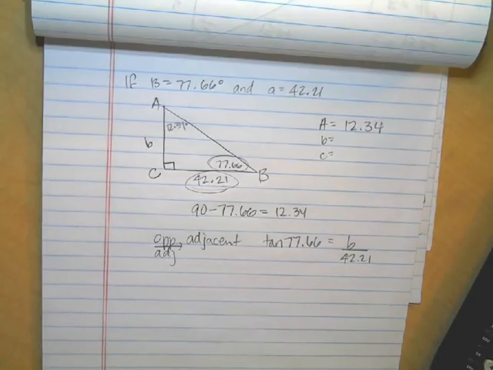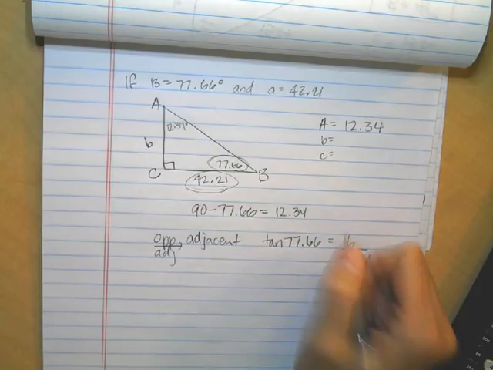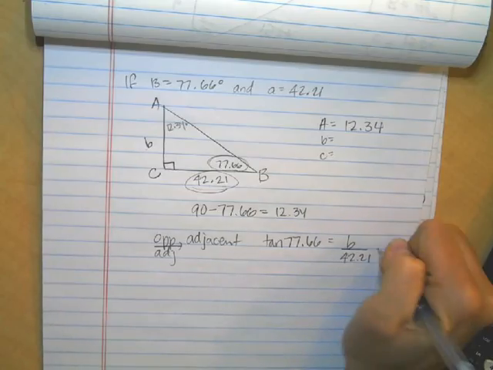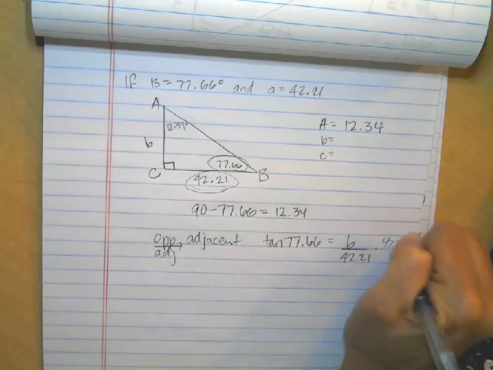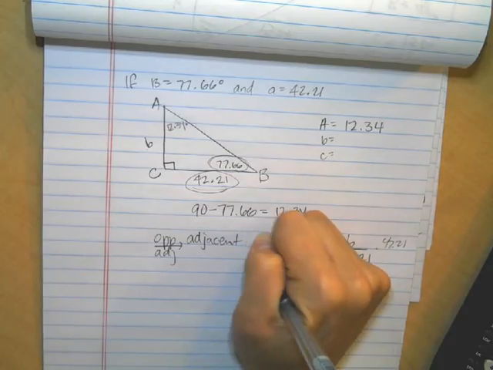Then I want to solve for C, so I divided by cosine 77.66 on both sides. When you do it, you do cosine 77.66? Yeah, so I type in literally 42.21 divided by cosine 77.66 and get 197.51.